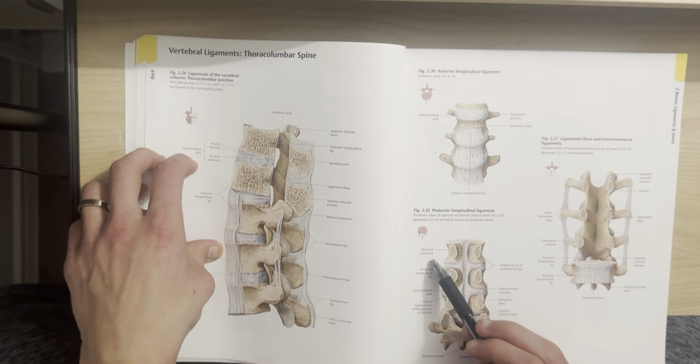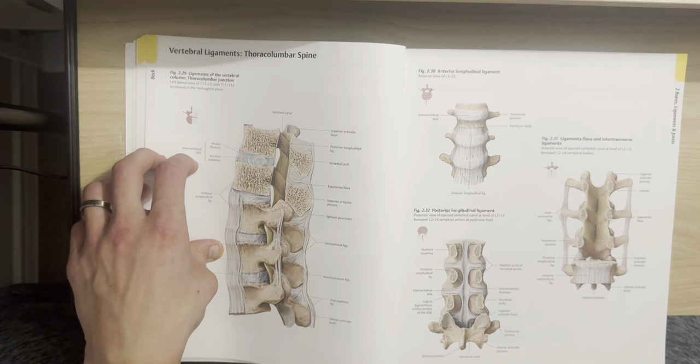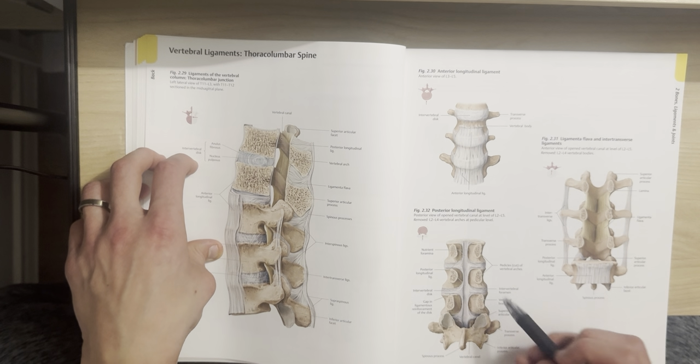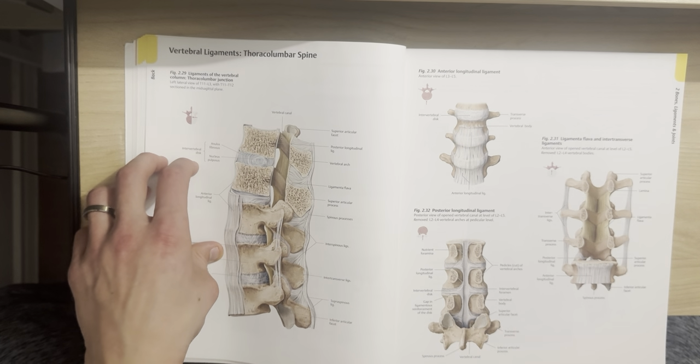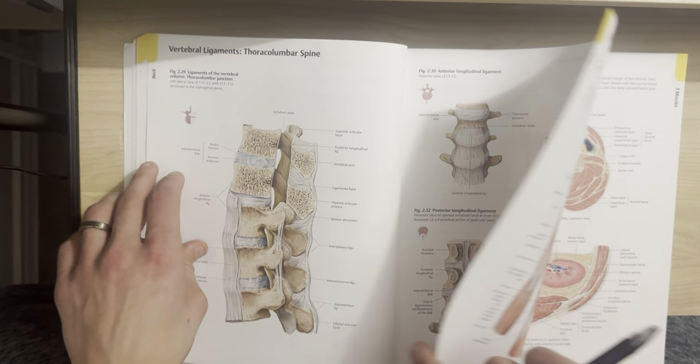The nutrient foramina. We haven't talked about that yet. I don't know if it's going to be wholly relevant to what we're trying to talk about. It's just a little feature that they decided to highlight. Yeah, everything we've already covered to this point. So let's see where we're going to pick up next time.